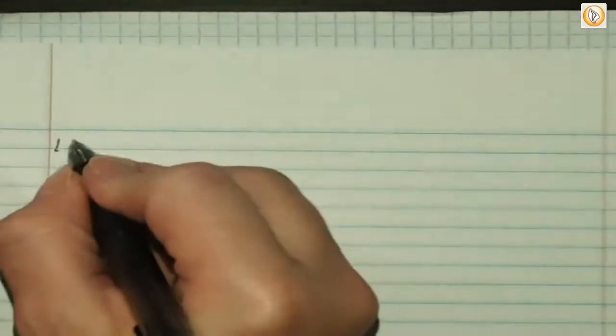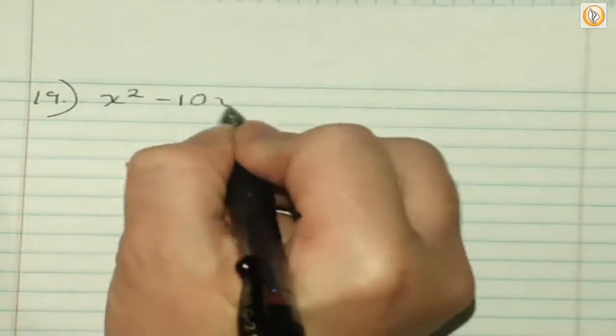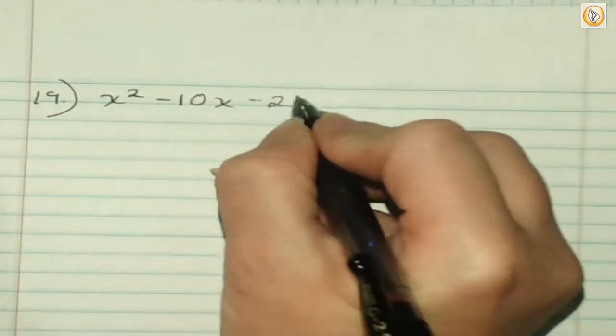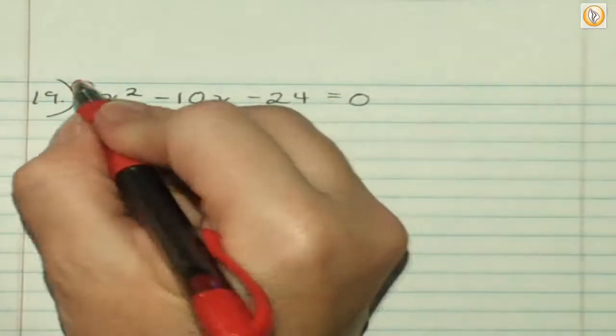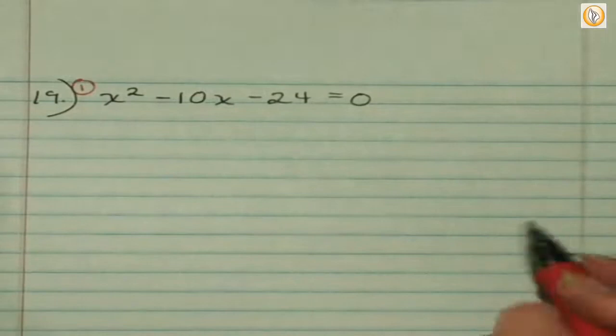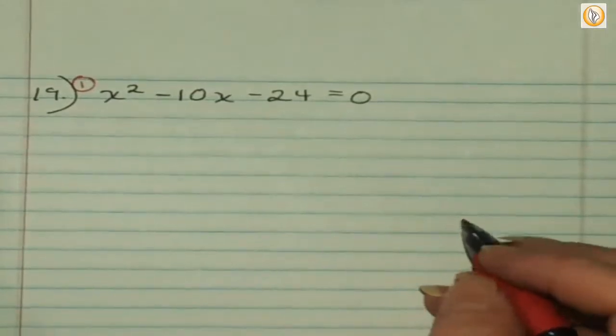Taylor, you said you wanted to do one? No, I've got 19. Okay. All right, here we go. Last sample. It is x squared minus 10x minus 24 equals 0. So we're starting with step 1. So Taylor, talk me through it.